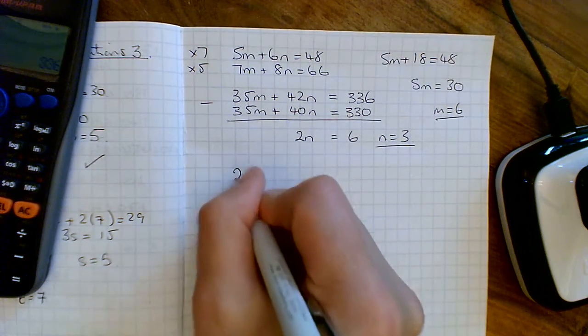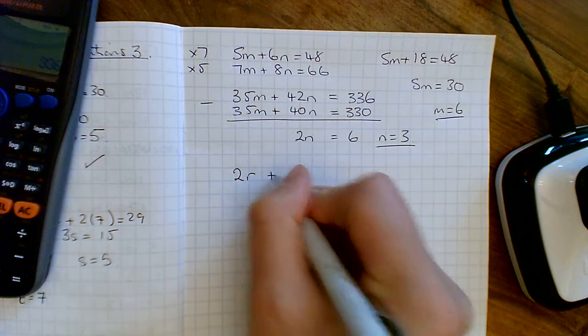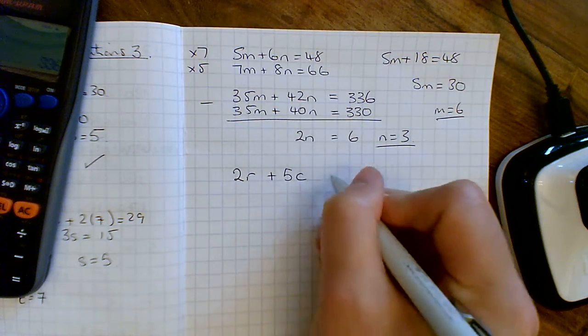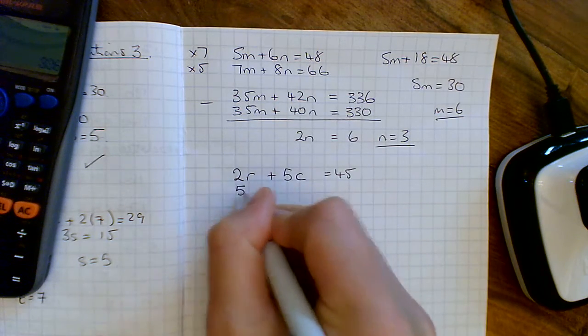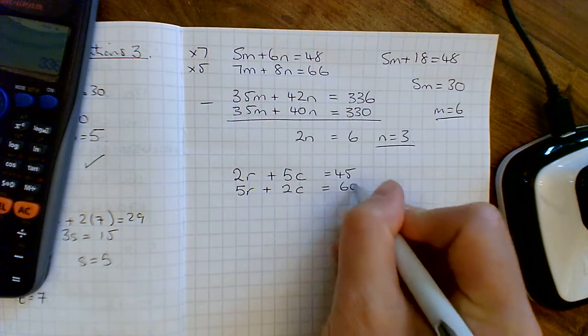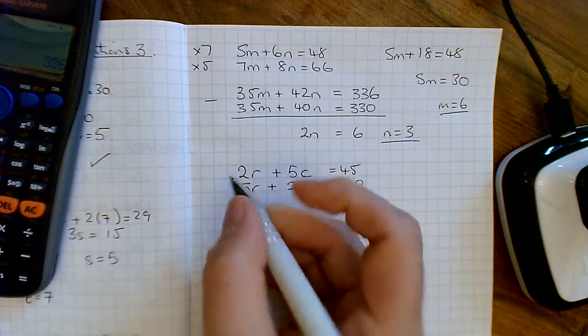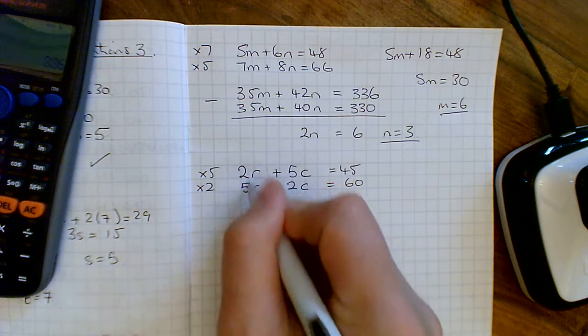Next question is a wordy question, so I've got to form up the equations. So 2 roses and 5 carnations equals £45. That's the first sentence. Next one says 5 roses plus 2 carnations equals 60. Once I've got that, now I can go for the actual question. So times this one by 5 and this one by 2. You'll notice I'm just timesing by the same numbers, aren't I?